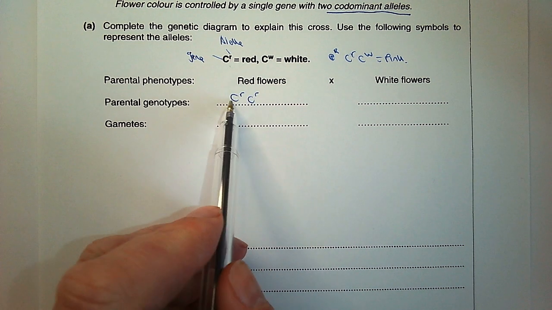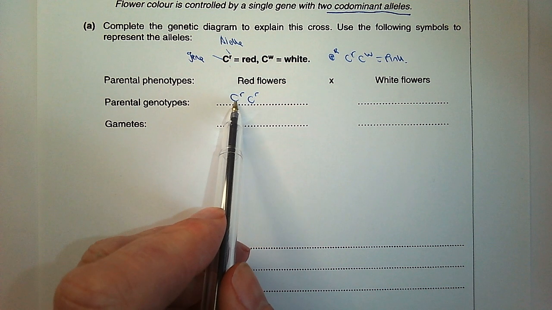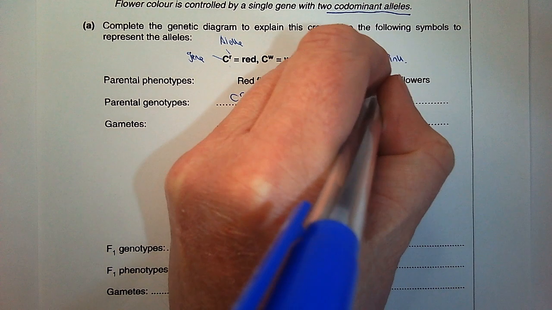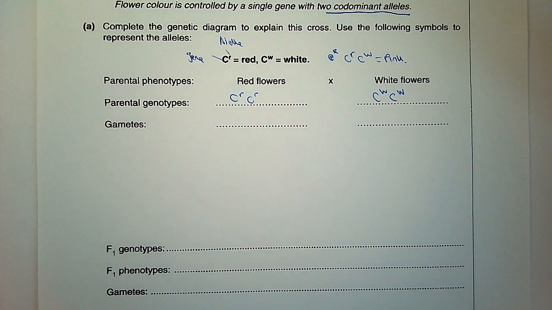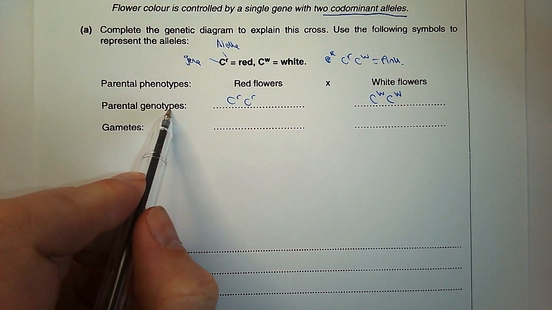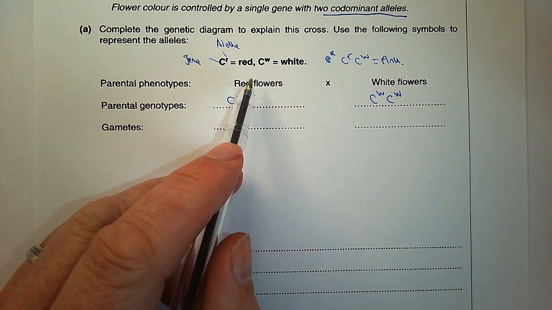Every organism has two copies of each gene or allele. The white, again, is a pure breed, so that'll be CW CW. And that's the parental genotype, what genes those parents in the F1 generation are carrying.